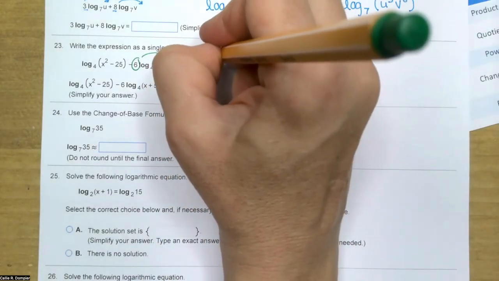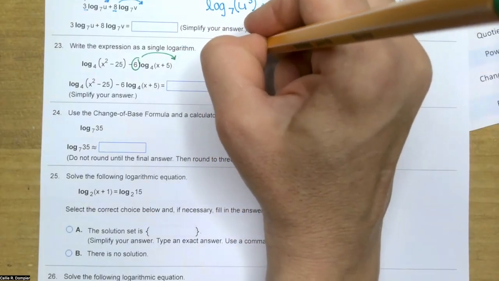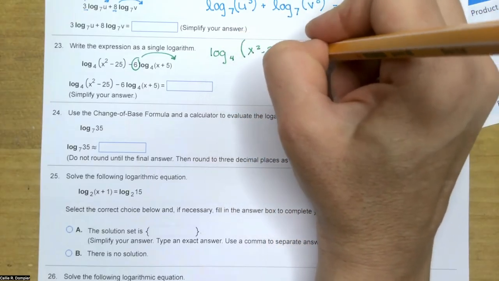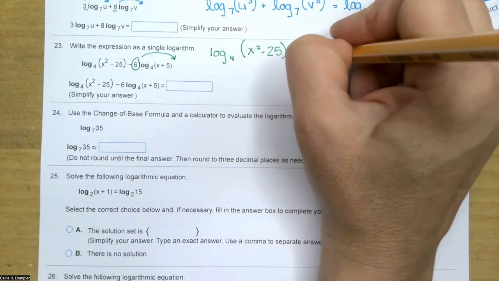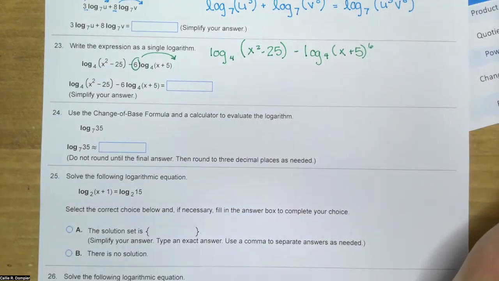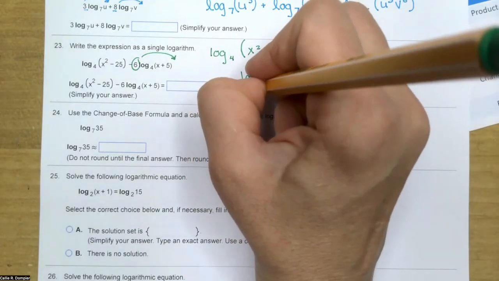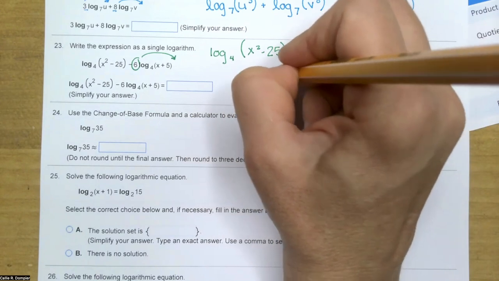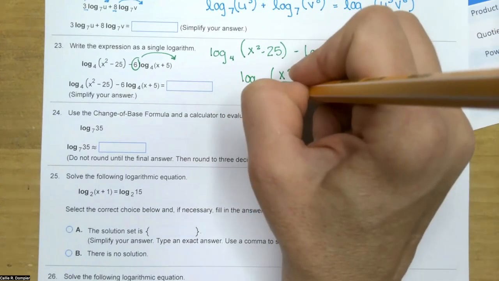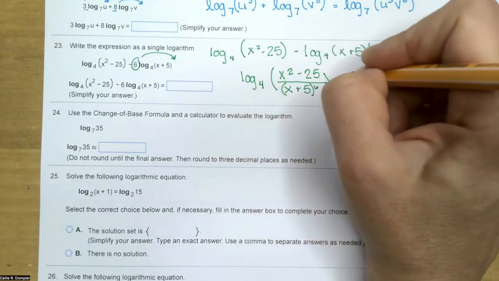I have log base 4 of x squared minus 25 minus log base 4 of x plus 5 to the 6th. Now I'm going to turn it into a fraction. So that becomes log base 4 of x squared minus 25 divided by x plus 5 to the 6th.